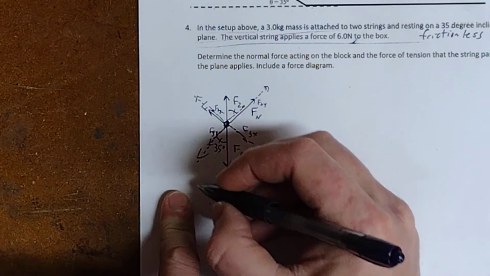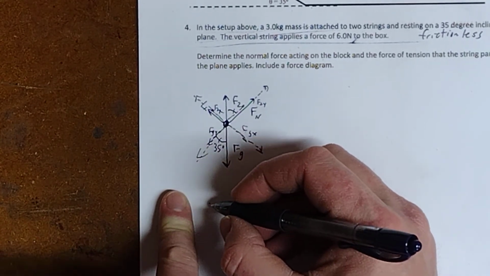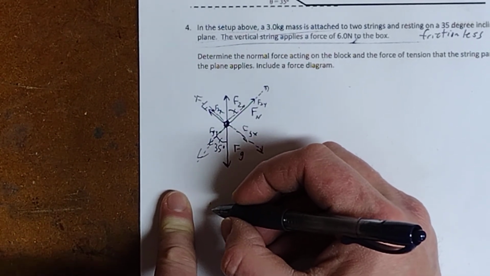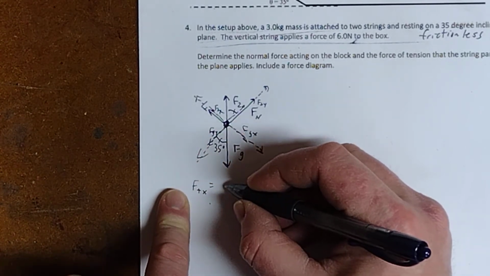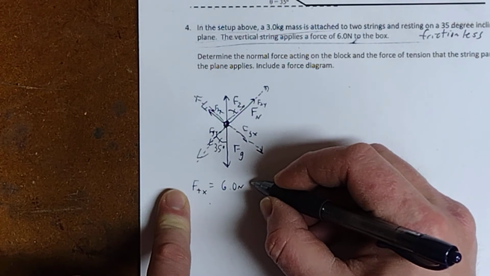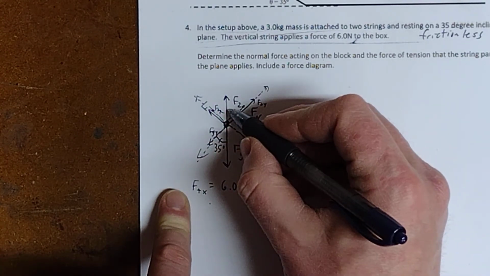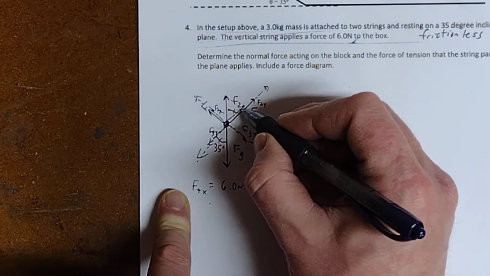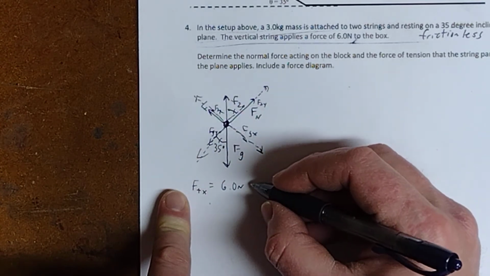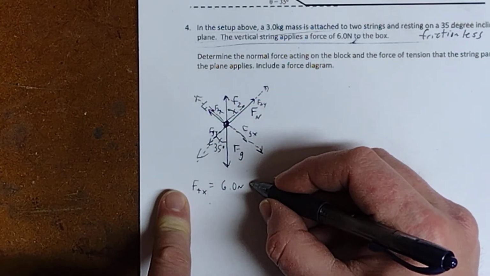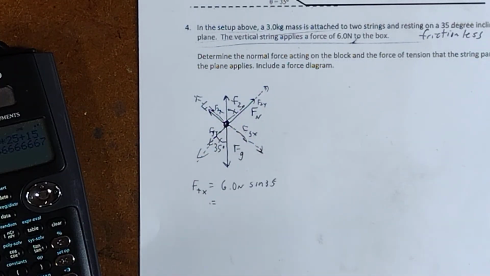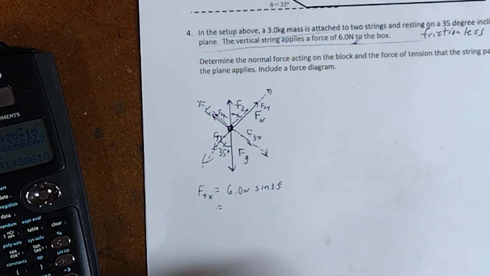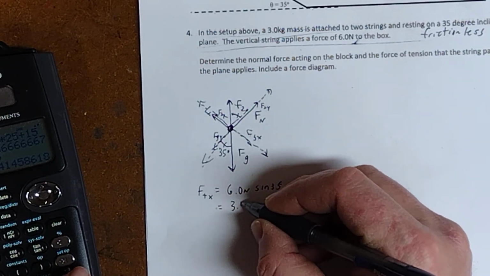All right, so let's break F2 into x and y components. F2x is going to be the opposite side, so it's 6.0 newtons times the sine of 35, which is about 3.4.